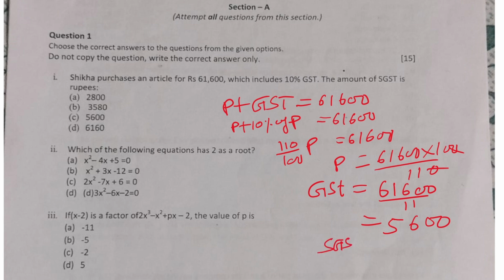SGST equals GST divided by 2, that means 5600 divided by 2, which is 2800. So 2800 is your SGST.